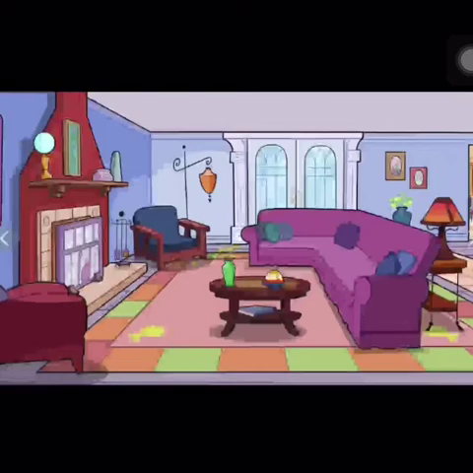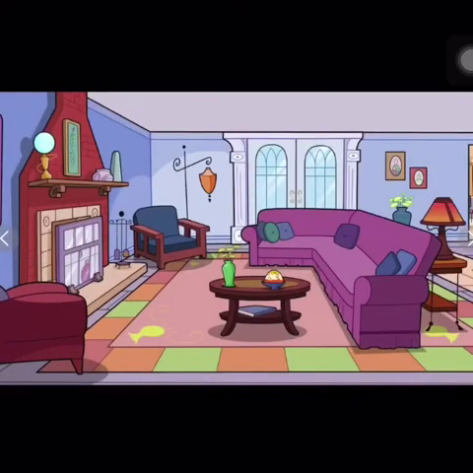Now let us understand matter by an example. This is a picture of a living room. You can also consider your room in which you are sitting right now. What all do you see here? You see here sofa, pillow, table, book, windows, lamps, and so many other things.